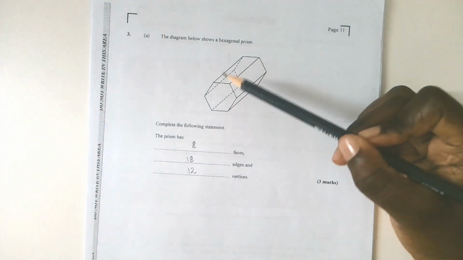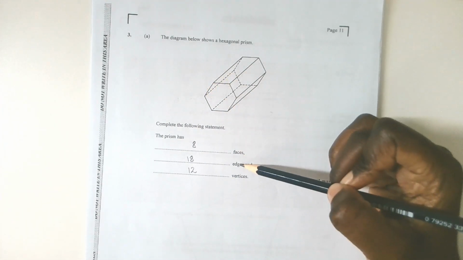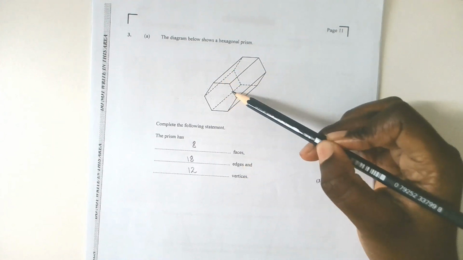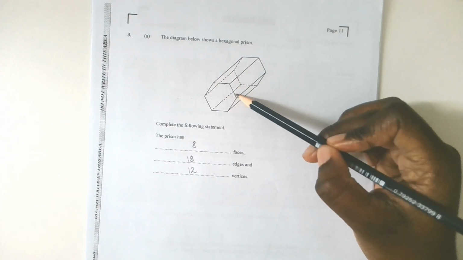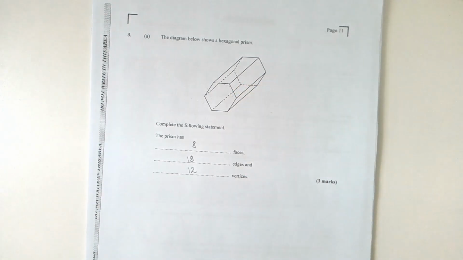So we have the faces, which are the flat surfaces here, here, here. Our edges are the lines here. And then our vertices are where our edges meet. So at each point is our vertices, or vertex. Moving on.